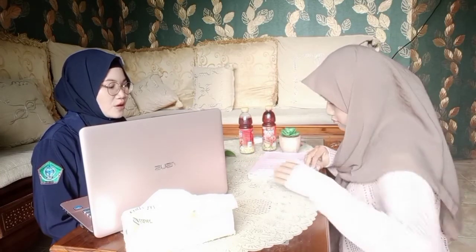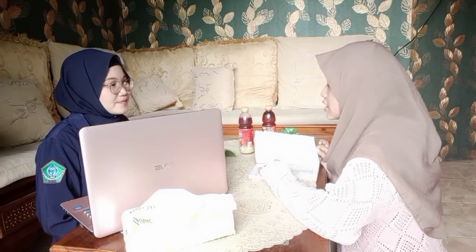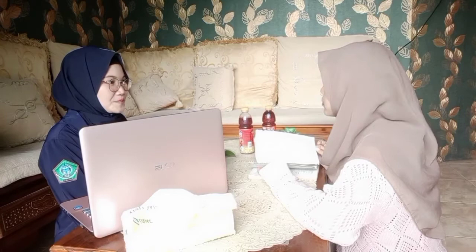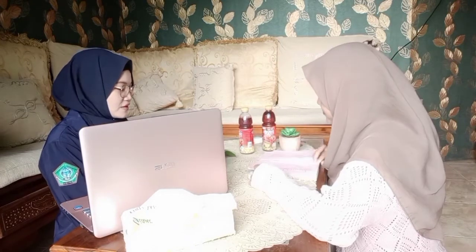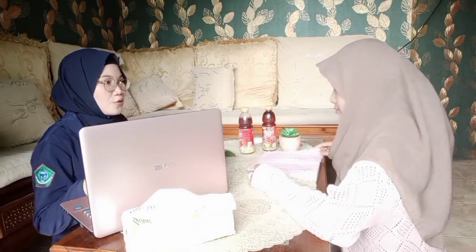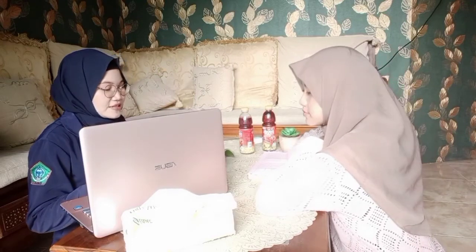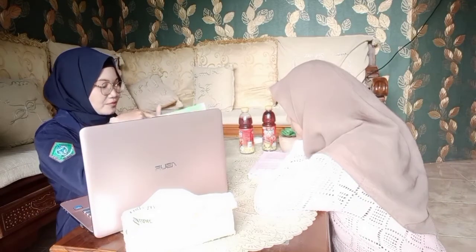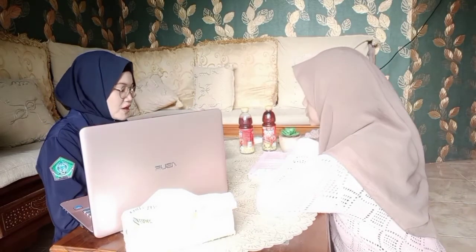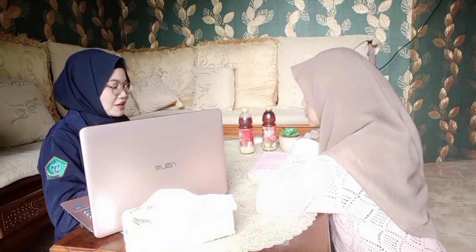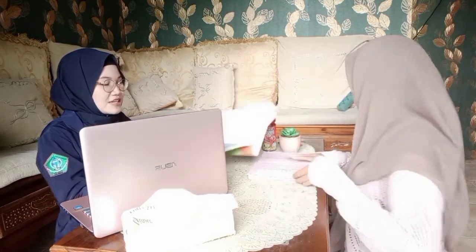Before that, do you know what narrative text is? Maybe you have heard about it before, or you know the definition of it. Okay, it's okay. We're going to learn about it today. This is the book that I recommend to you about narrative text. You can open it on page 17.